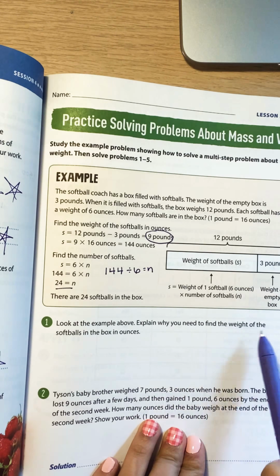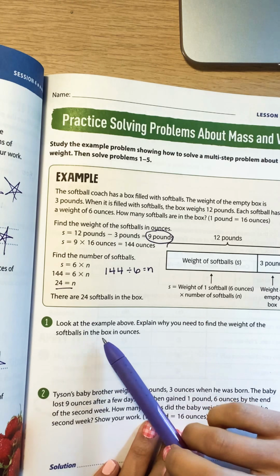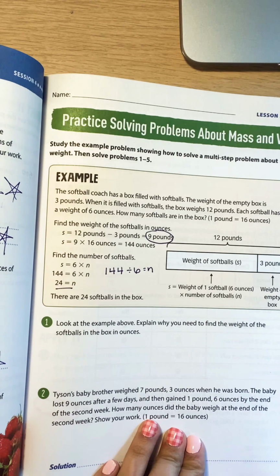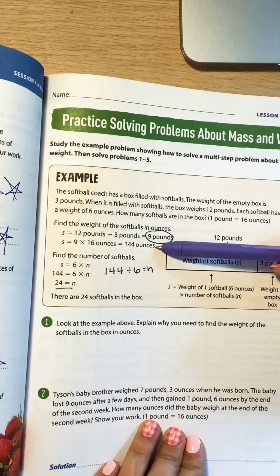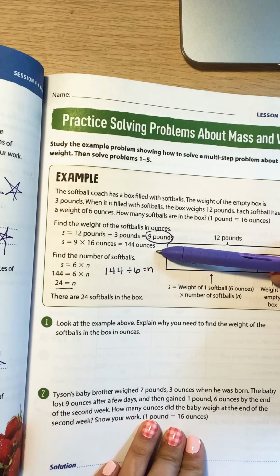Explain why you need to find the weight of the softballs in the box in ounces. So why do we need to figure out this part? Why do they convert it to ounces?